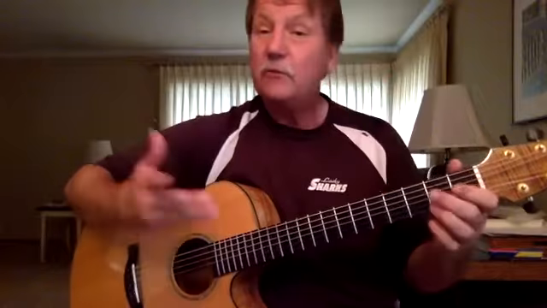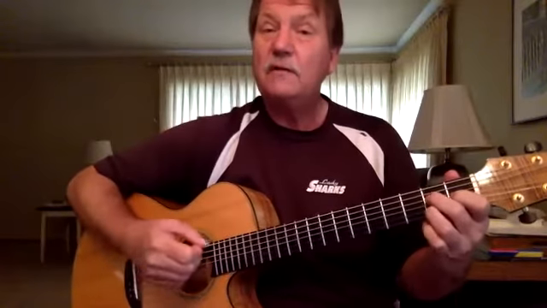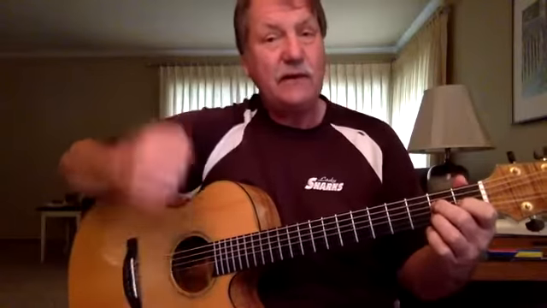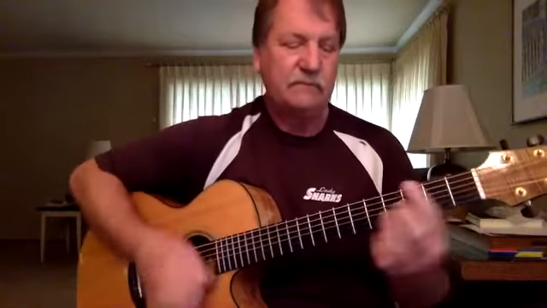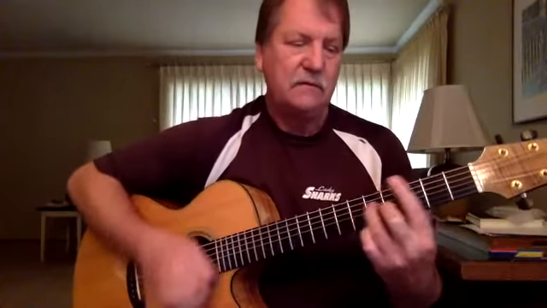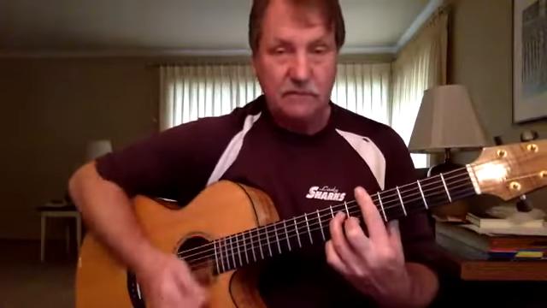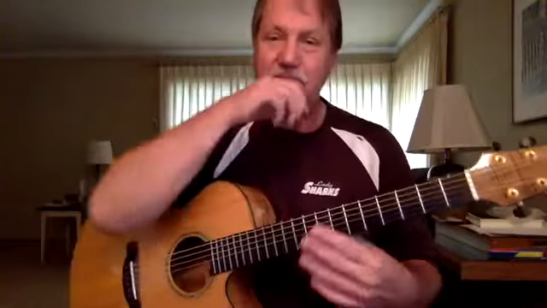Mostly because I want this to be a left-hand exercise. But it would also sound good with just the normal folk strum, which is the down, down, up, the one with two ups in it. Now, when we get to a half measure, it would just be like down, down, up, right?